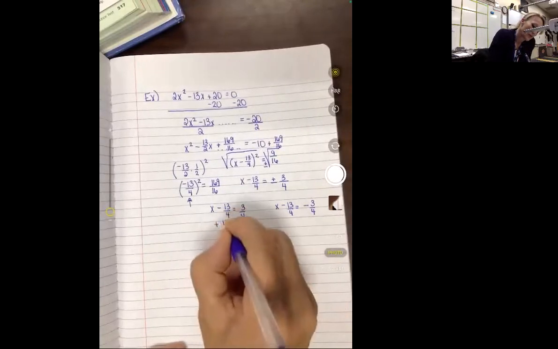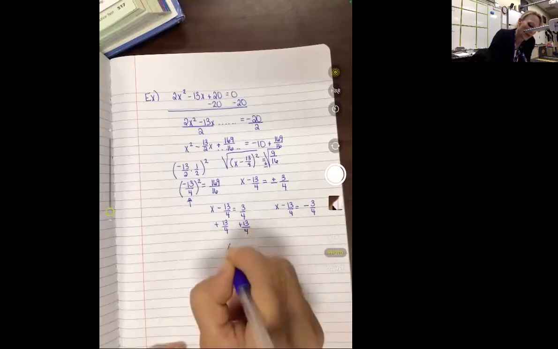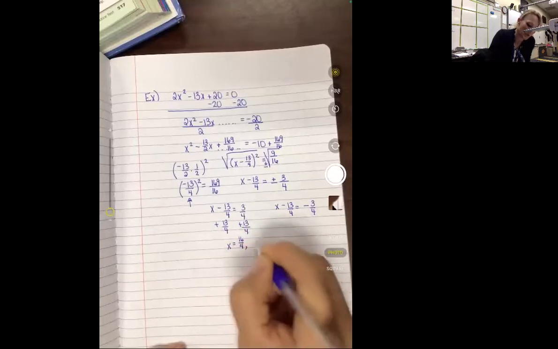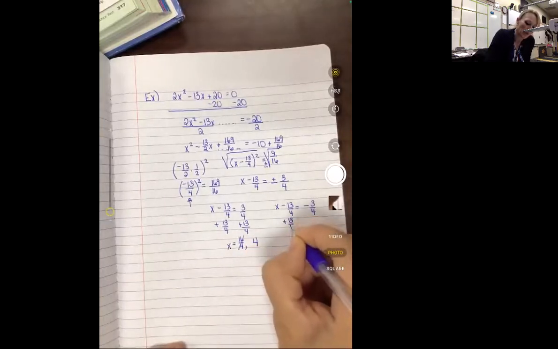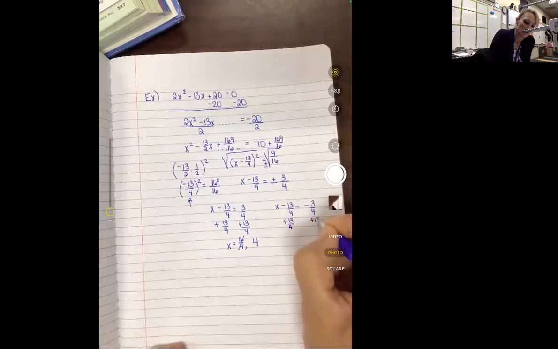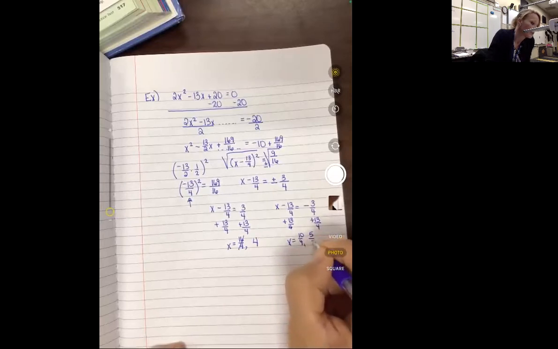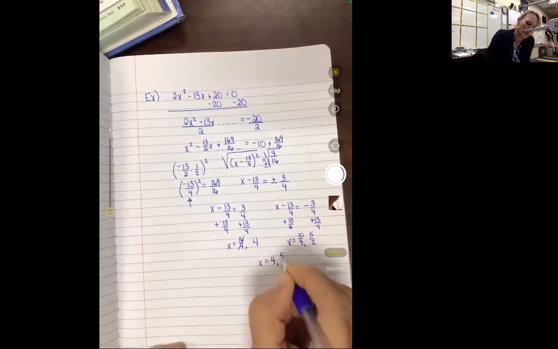So I'm going to add 13 over 4 to both sides over here, and I get x equals 16 over 4, which comes out to a nice, neat 4. And then I'm going to add 13 over 4 to both sides here, and x gives me 10 over 4, which simplifies to 5 over 2. And so therefore x equals 4 and 5 over 2.